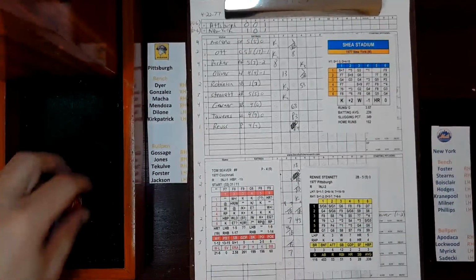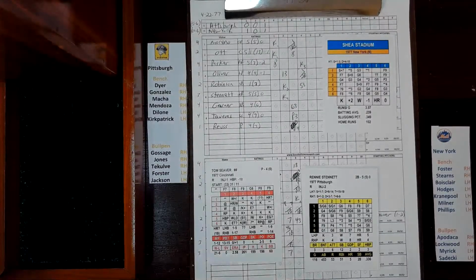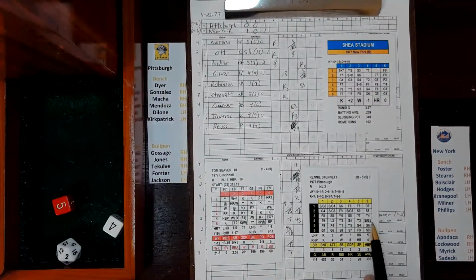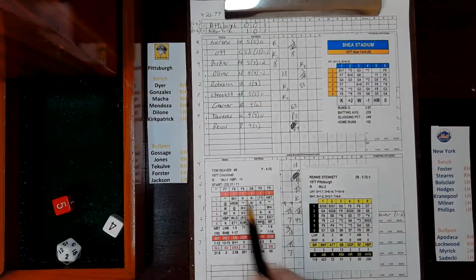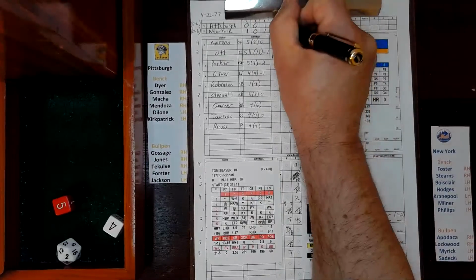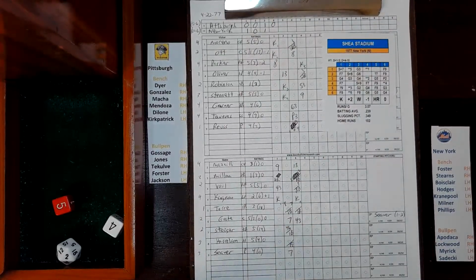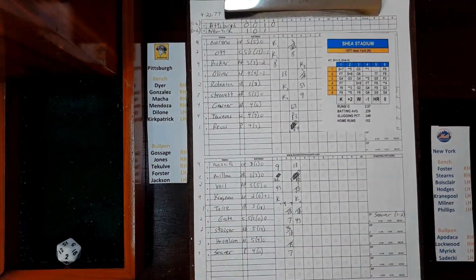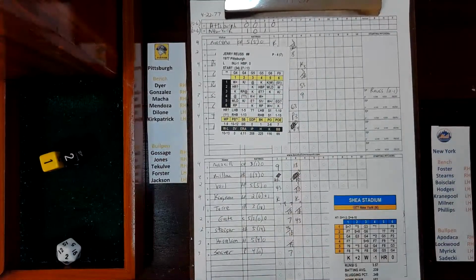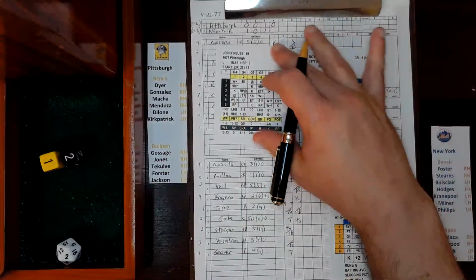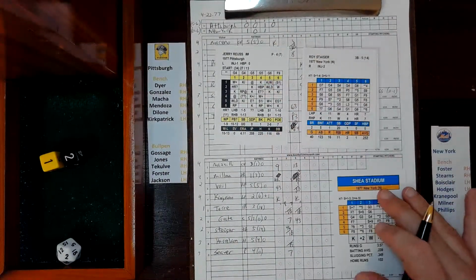6-5, possible error on a ground ball. 5-4 is a star 3, which is a fly to right, so no error to worry about. And there's your end of inning. So we go to the bottom of the fourth, still 2-1 Metropolitans. Roy Staiger, Bud Harrelson, and Seaver will be the batters.